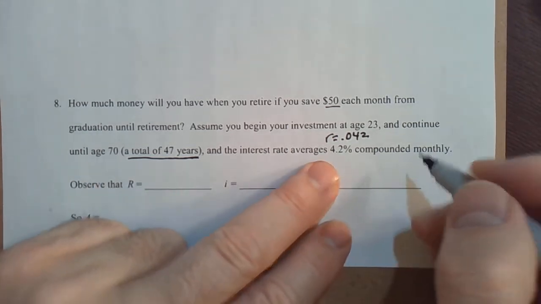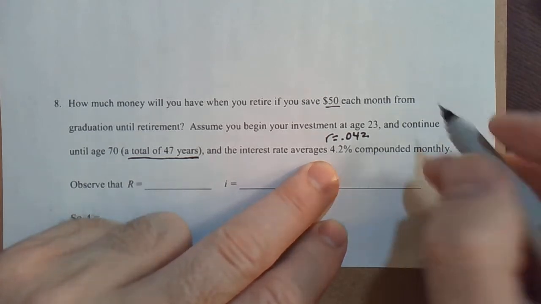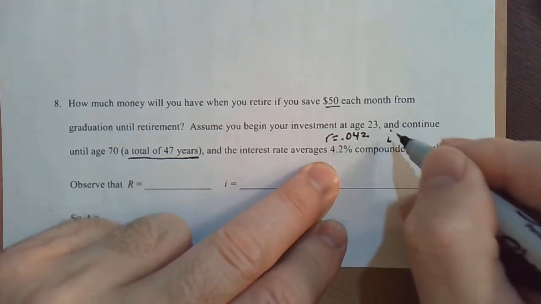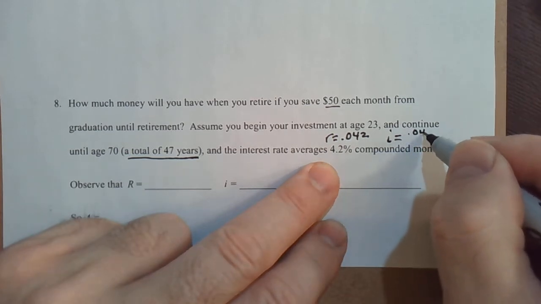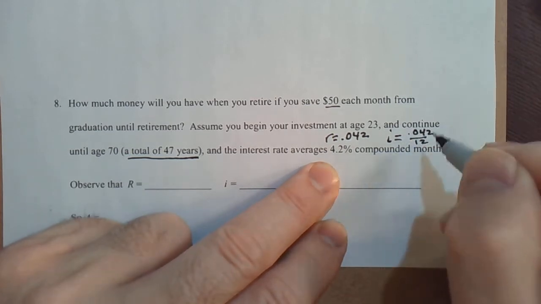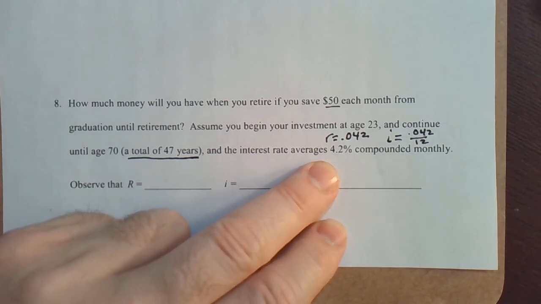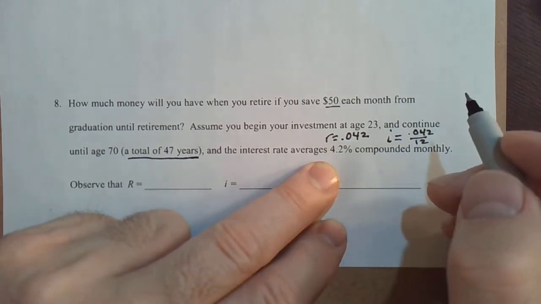So if it's compounded monthly, that's 12 times per year. So my periodic interest rate is 0.042 divided by 12. That's how much interest you're going to receive each month.